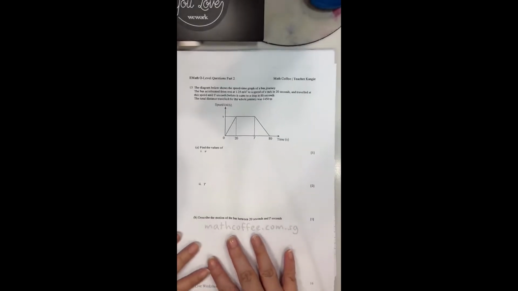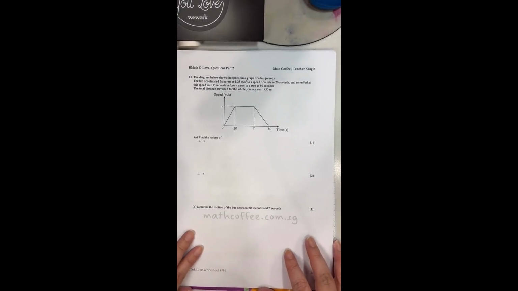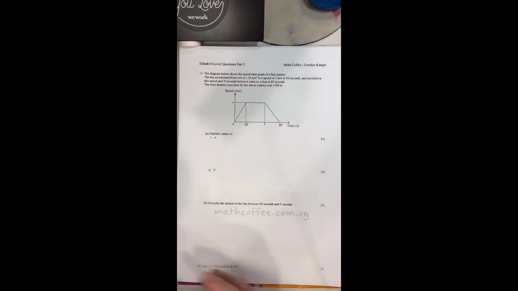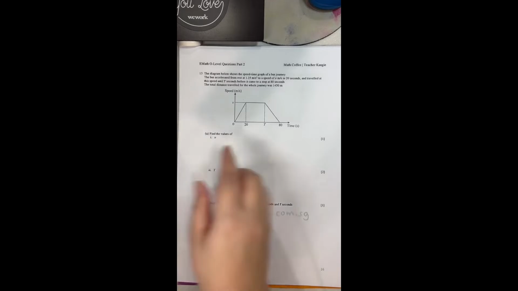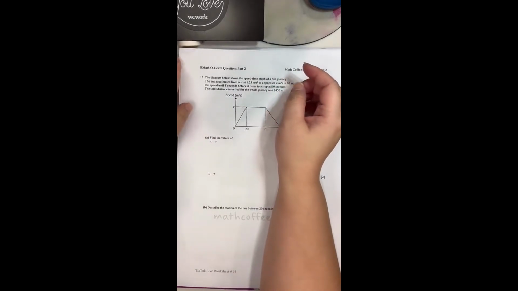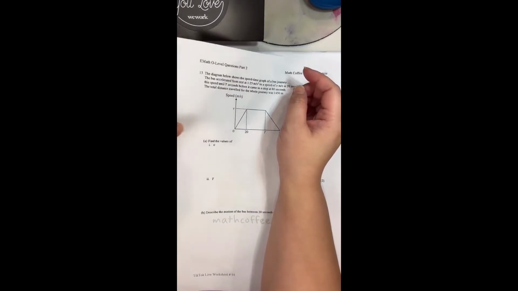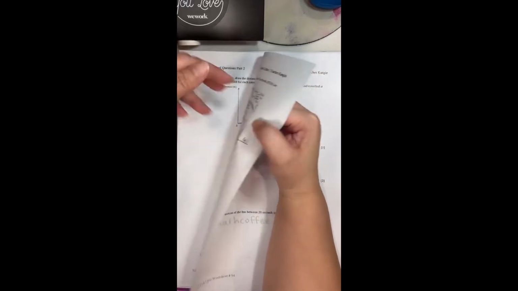Okay, move on. Now, speed time graph. Just now somebody was shouting for speed time graph, right? Let me see how many more questions I have. Construction hasn't come out for quite long. Haven't come out, but that doesn't mean it will not come out, because it's still inside the syllabus.